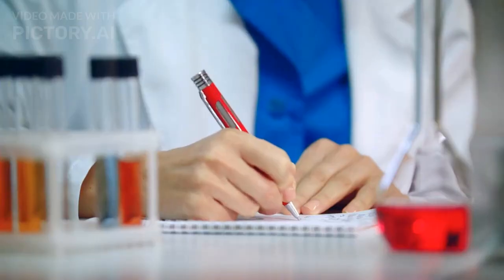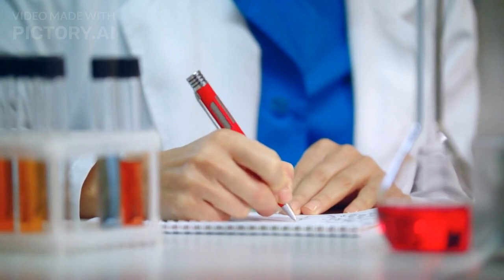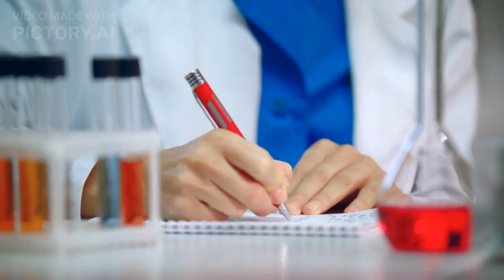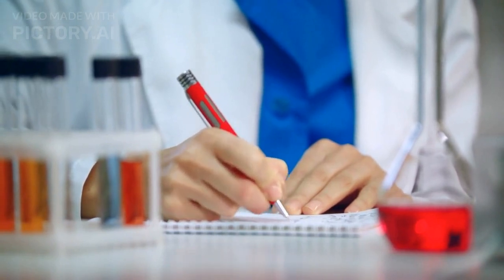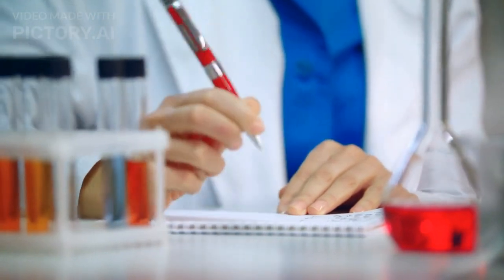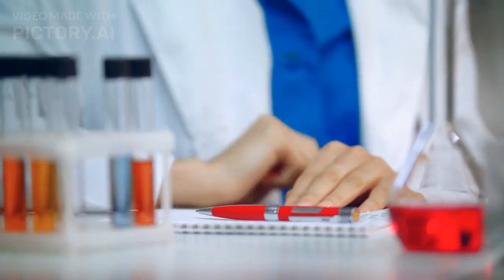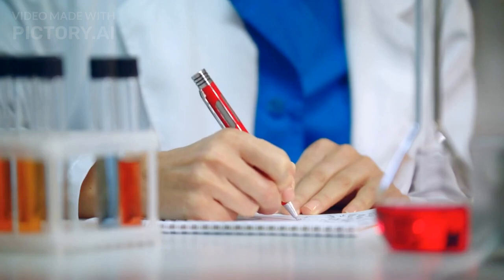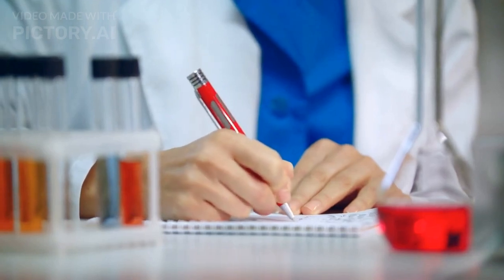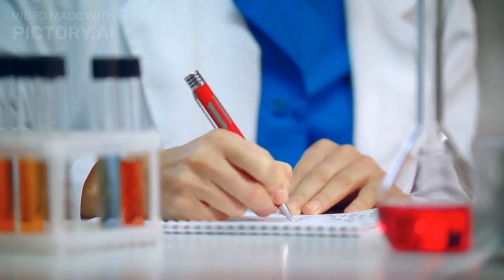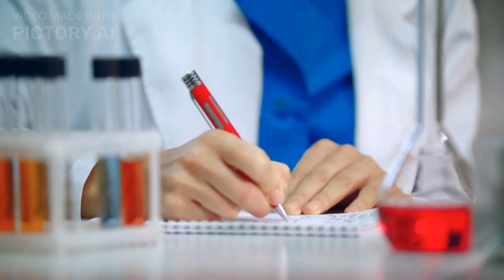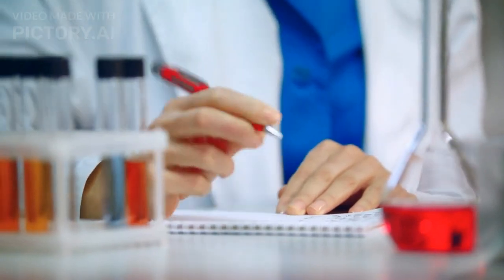In this video, we'll be exploring the three main types of data used in research: qualitative data, quantitative data, and mixed methods data. We'll define each type of data, explain how it's collected and analyzed, and explore the pros and cons of each type. We'll also be discussing real-world examples of how different types of data are used in research.